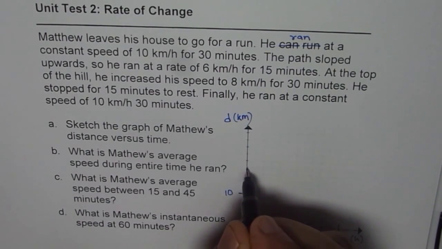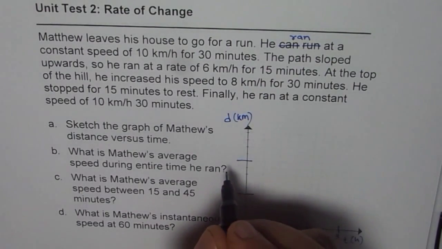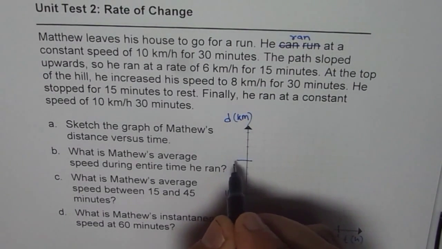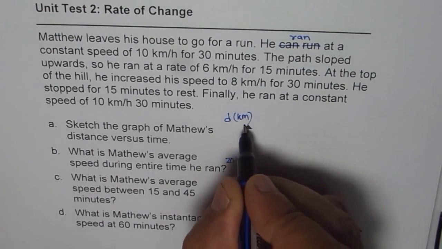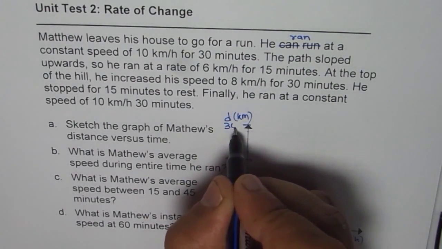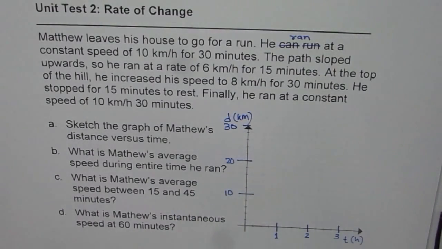2, 4, 6, 8, 10. So that makes it 20. 2, 4, 6, 8, 10. That makes it 30, right? So like that, I have distance in kilometers along the vertical axis. Now we will plot the points. I'll take a lighter color to plot the points, because while doing the calculations we may go wrong.